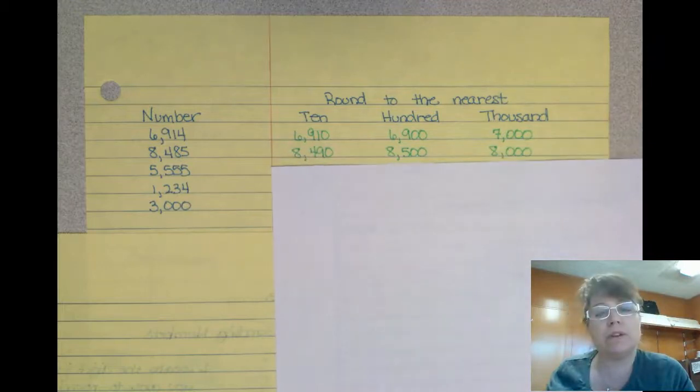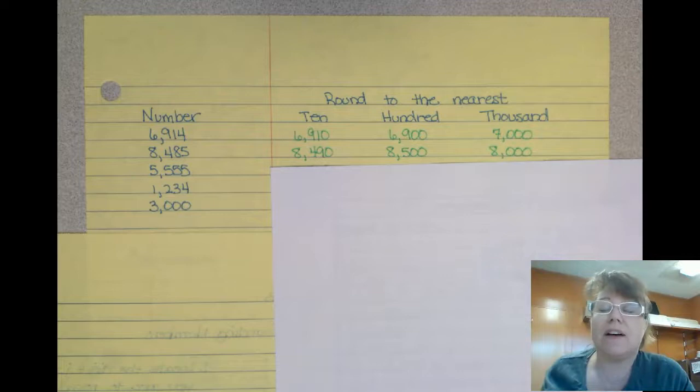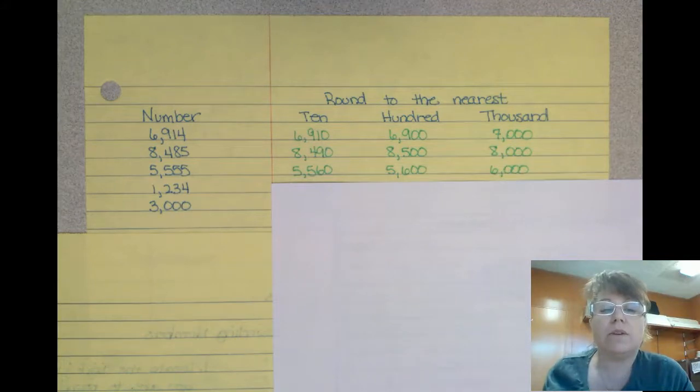So I'm just going to go through and reveal the other values and think about what is changing. So 8,485 rounded to the nearest 10th is 8,490. 8,485 rounded to the nearest 100 is 8,500. And 8,485 rounded to the nearest 1,000 is 8,000. So now you can see what's happening. 5,555 rounded to the nearest 10th is 5,560, and so on.